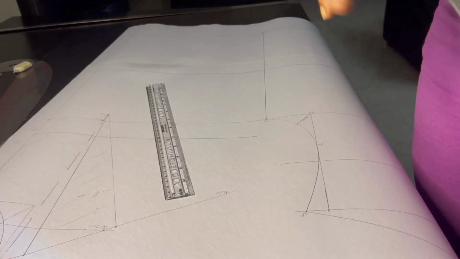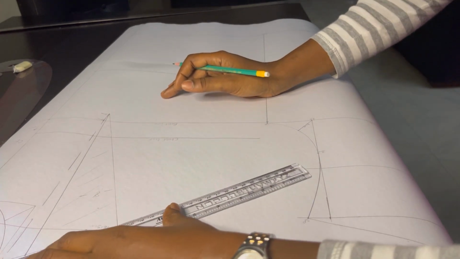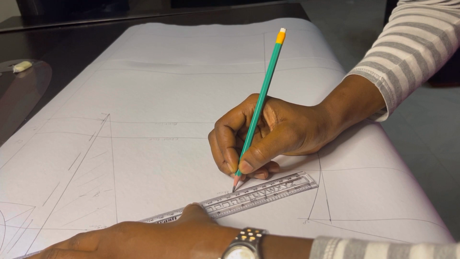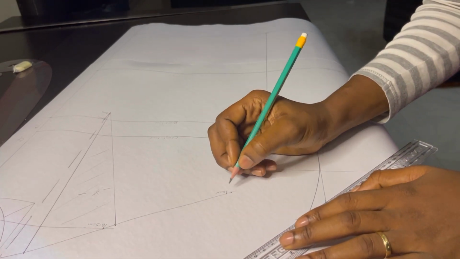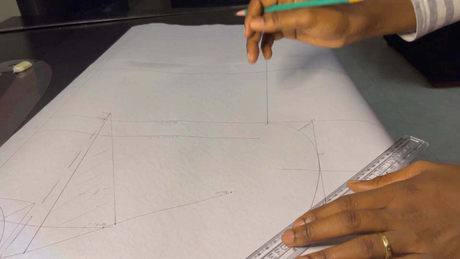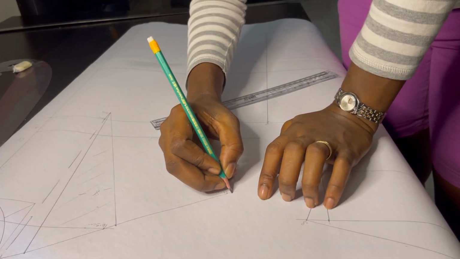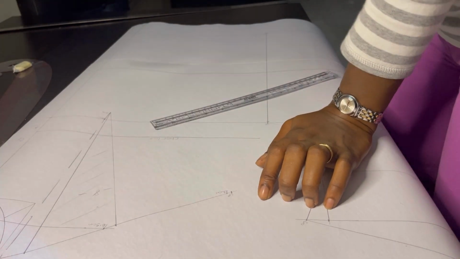So 14.5 plus 8 is 22.5. So you check, this is 22.5. You point it out. This is 2 cm more from the 22 cm on finished line I've marked. So this is my shoulder. Name it SP. This is our temporal shoulder.